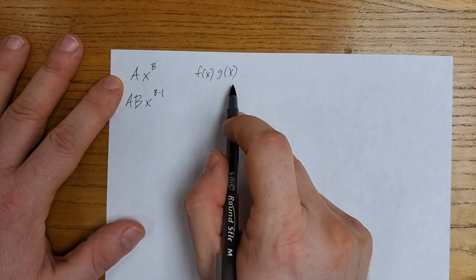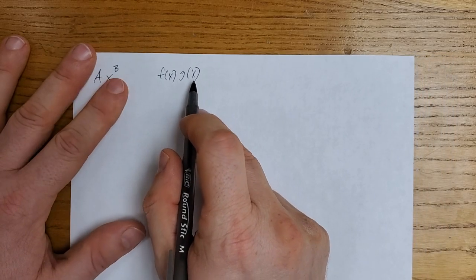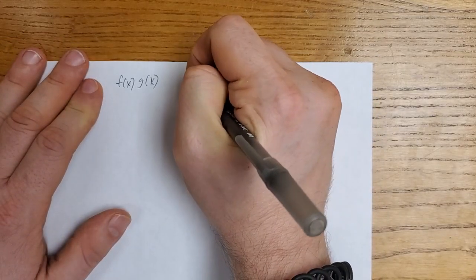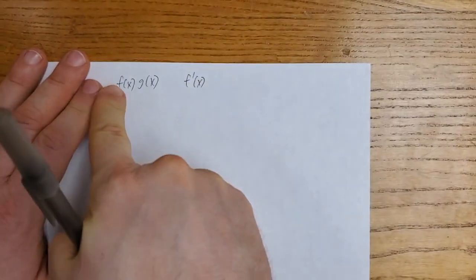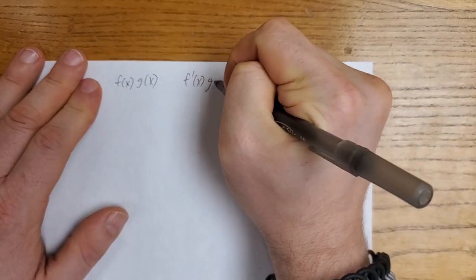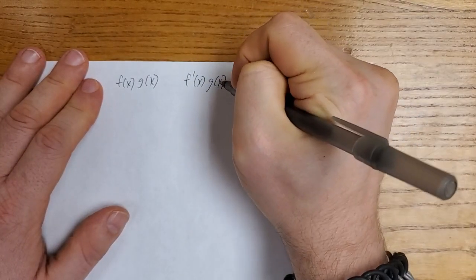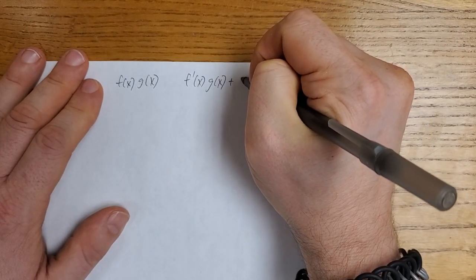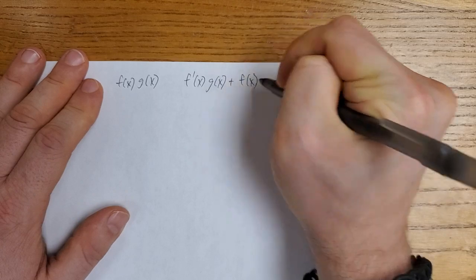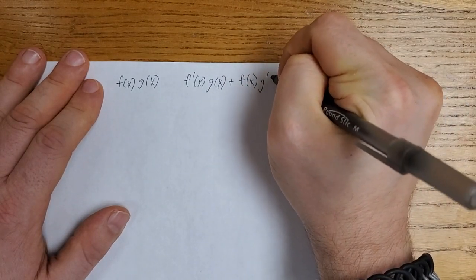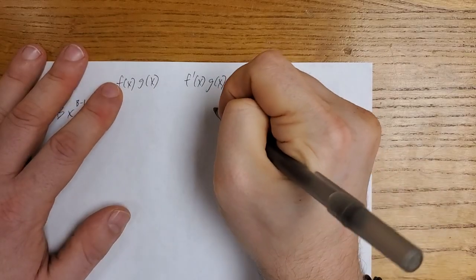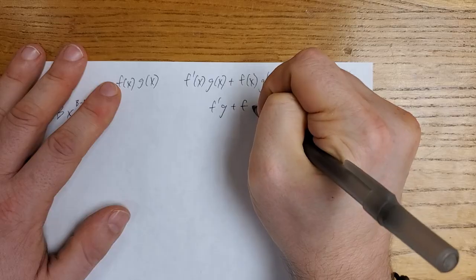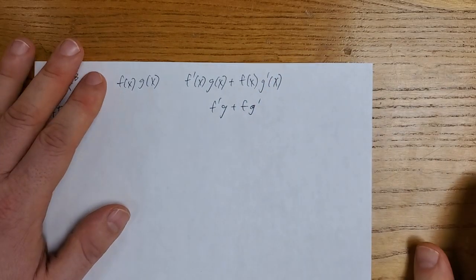Then to take the derivative of that, you have to figure out what the two parts are, and the derivative will be the derivative of one of them, we call it f prime, times just the original of the other, and then you add that to the original of the first one and the derivative of that. Let's simplify it. Let's get rid of the x's. It's just f prime g plus f g prime.